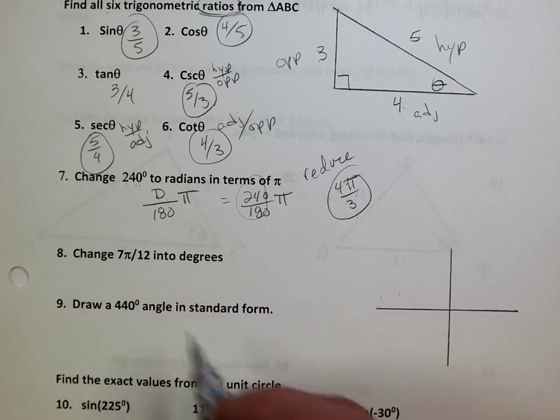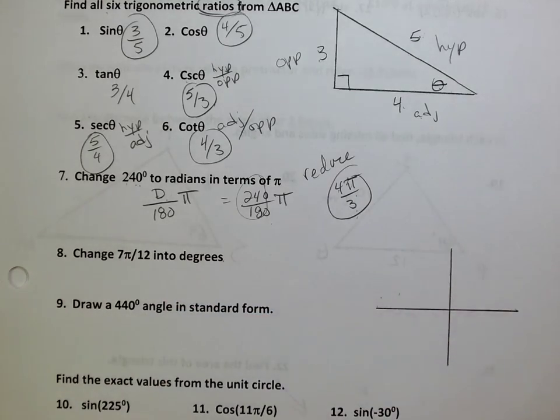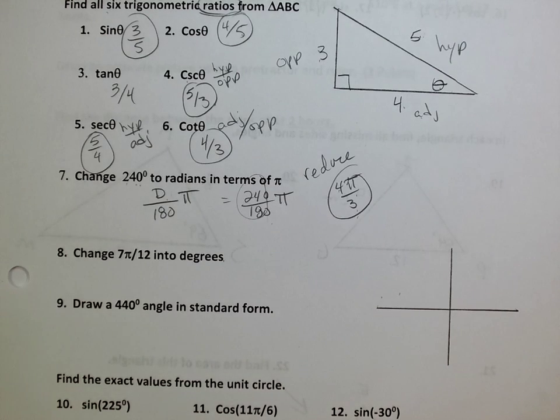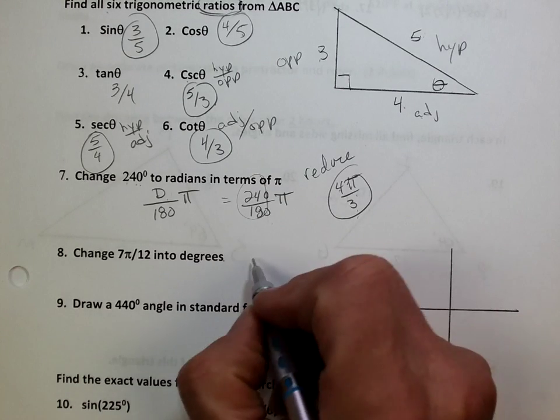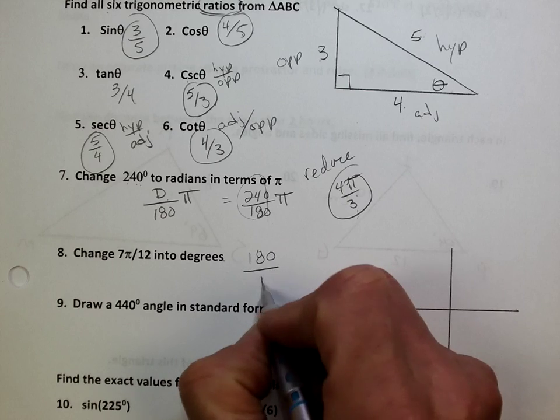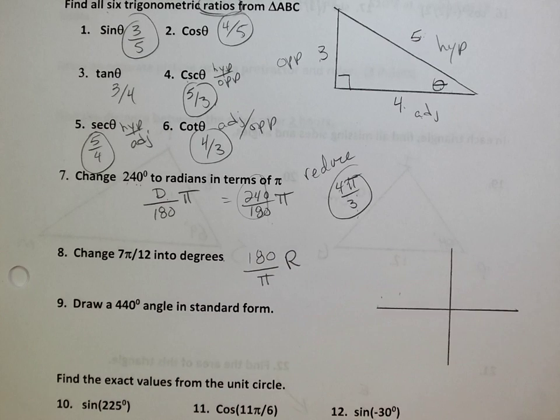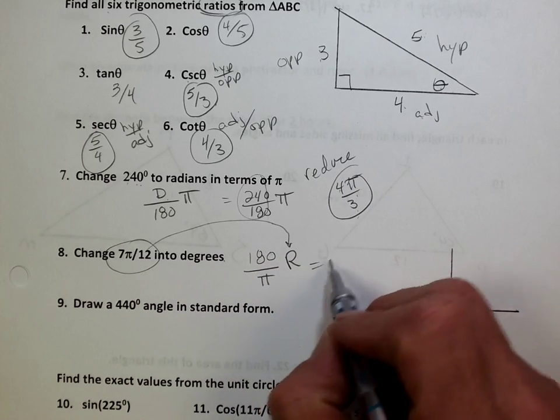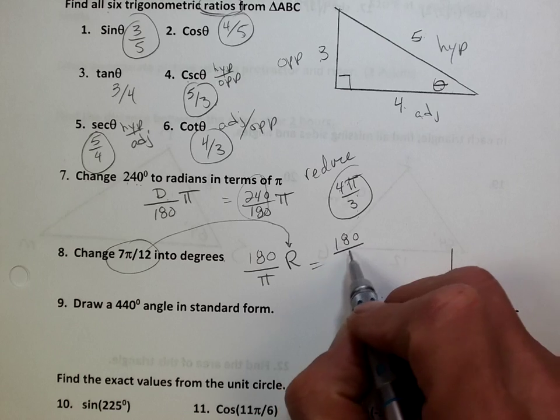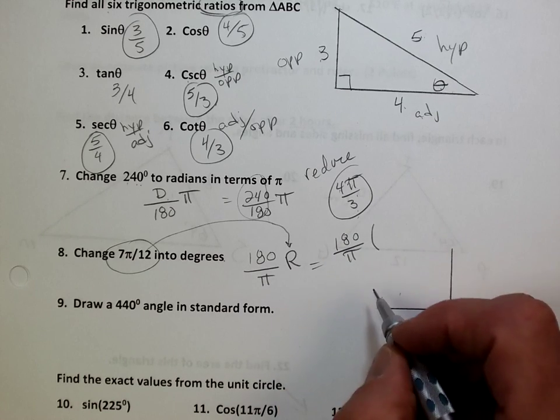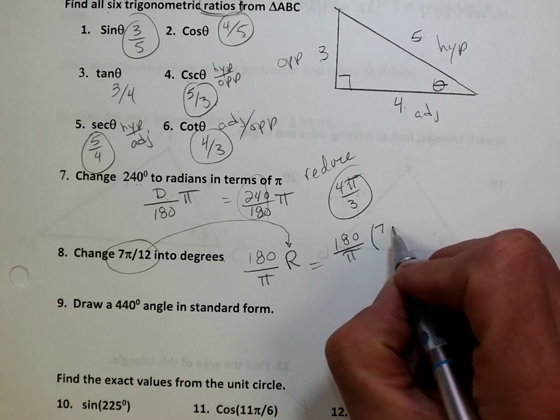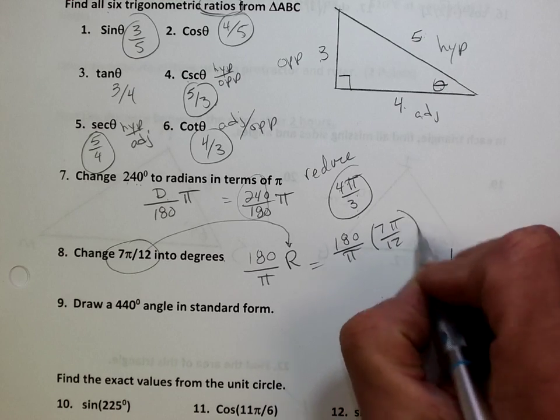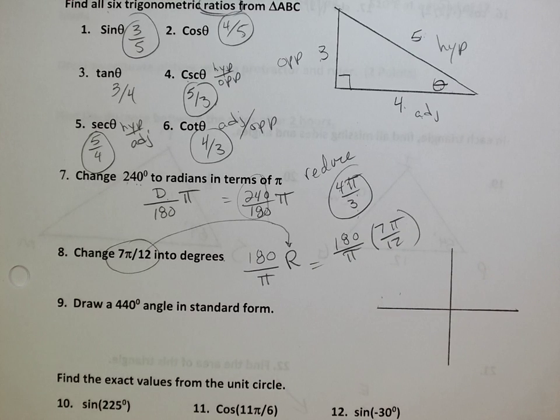Okay, 8. We're going to go from radians to degrees. So take a look at what's up on orange. Radians to degrees, we're going to go 180 over pi times my radians. That's the formula we want. So I'll put my 7 pi 12ths right there. So I'll go 180 over pi times my 7 pi 12ths, okay? Alright, this gets pretty easy. We'll cancel out the pi's, right?